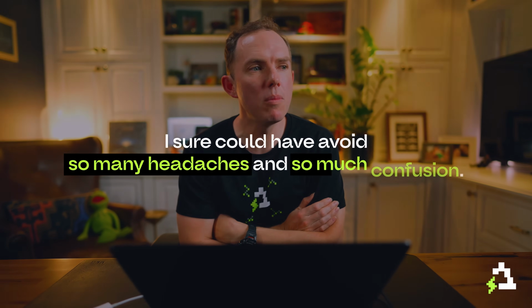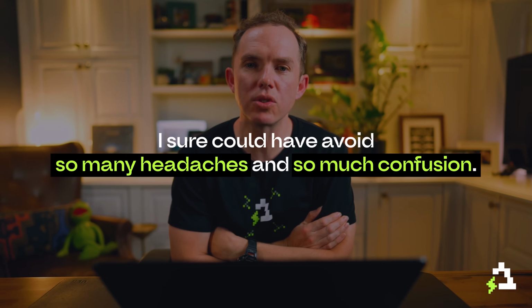I think if Typesense had been available back then, I sure could have avoided so many headaches and so much confusion. Because you know what? If there's one thing I can say about Typesense, and actually there's many things I could say, but if I had to distill it down to one thing only, I would say that Typesense makes me feel not dumb. And trust me, that is high, high praise.